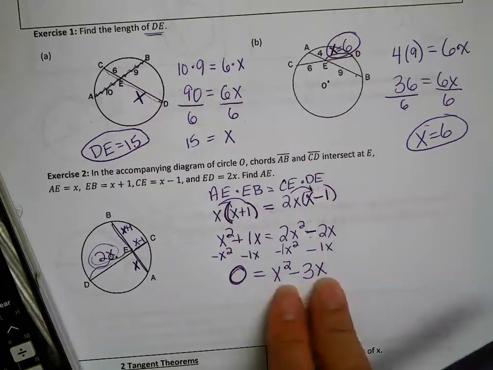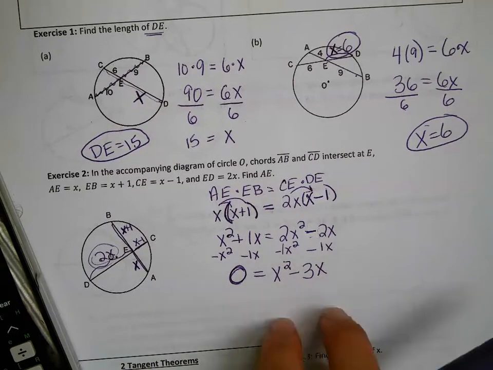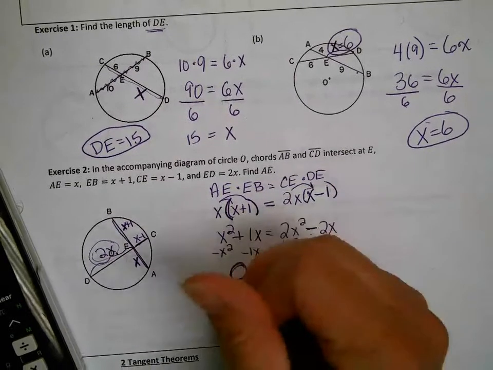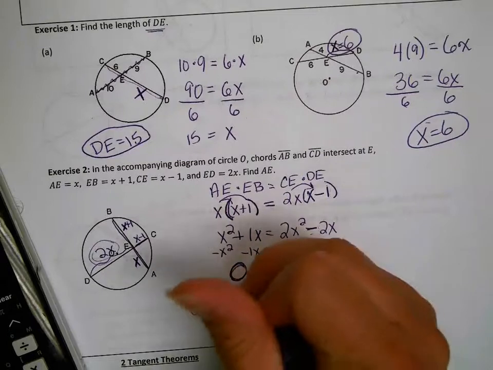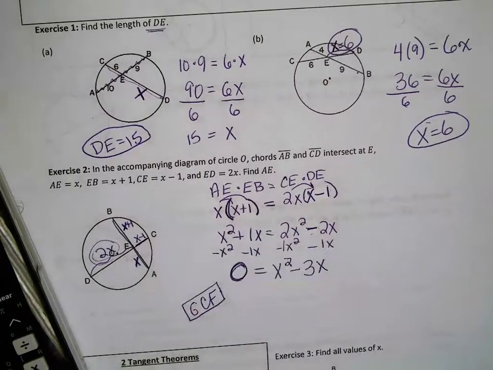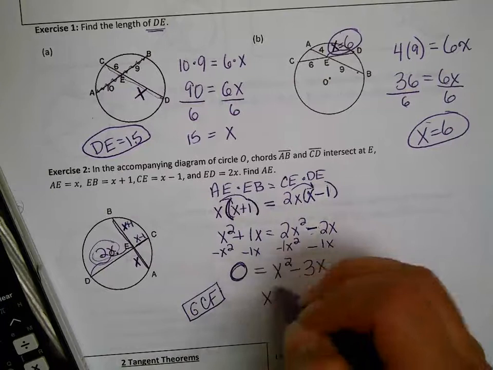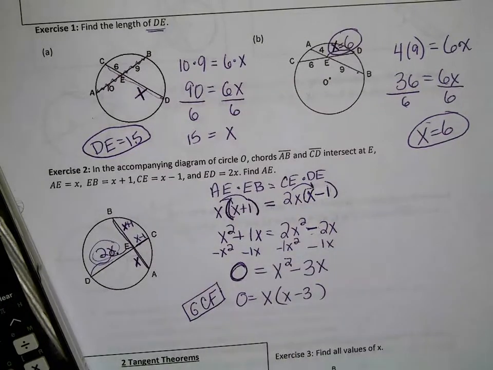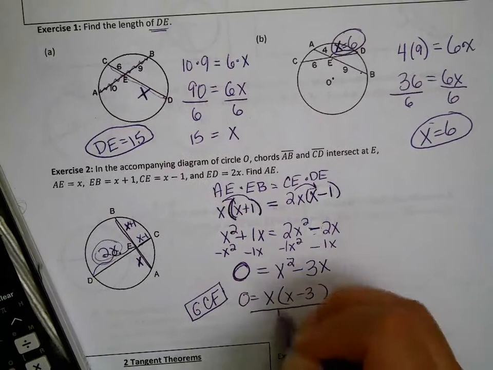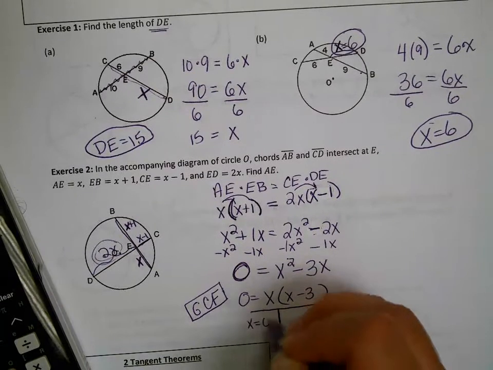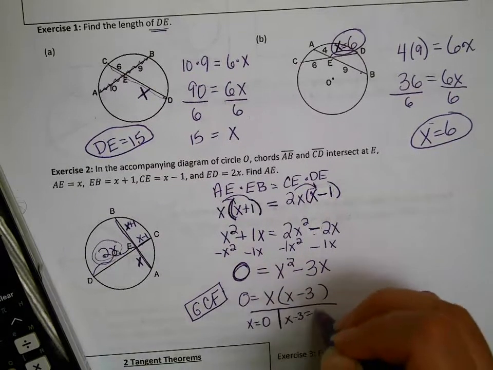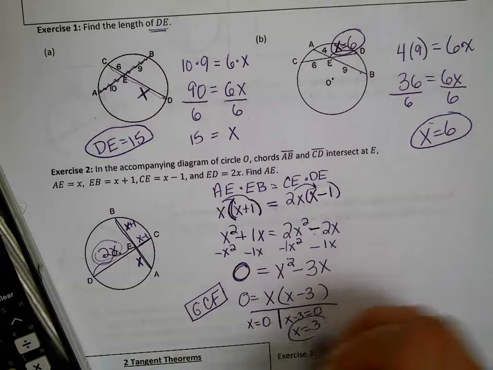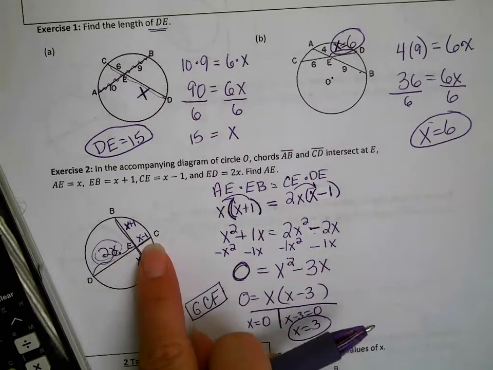This is a binomial. Some of you are going to be like, how do I solve? This is going to be a GCF case. Okay, so GCF meaning greatest common factor. So an x can be factored out. You're left with x subtract 3. Then we do our t-chart to set each factor equal to 0. So x is 0. X minus 3 equals 0 gives me the other x value is 3. And we know these can't be lengths of 0 or negative 1 if we took 0 minus 1.